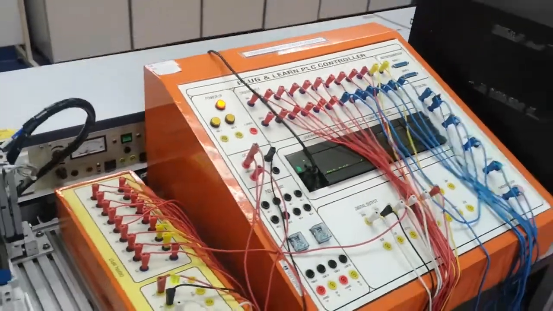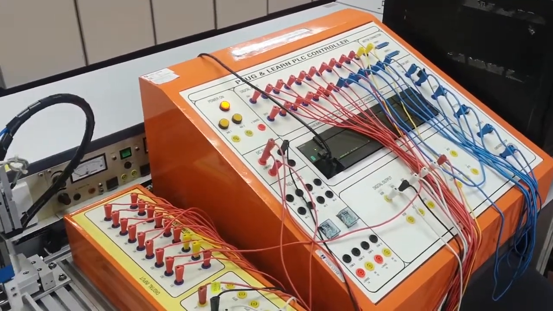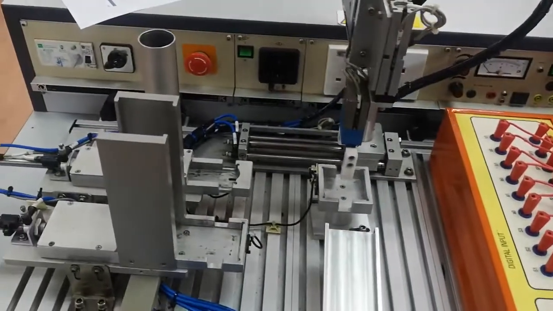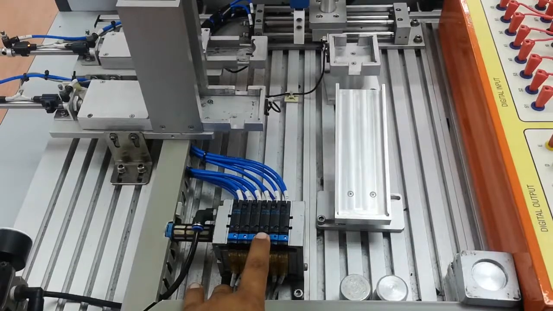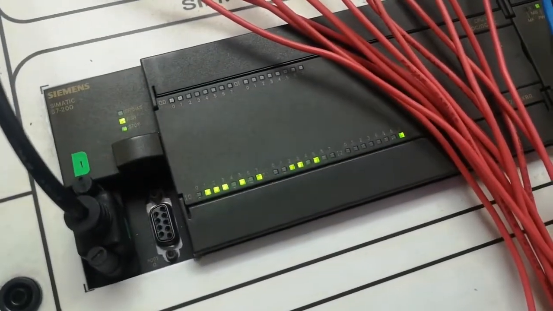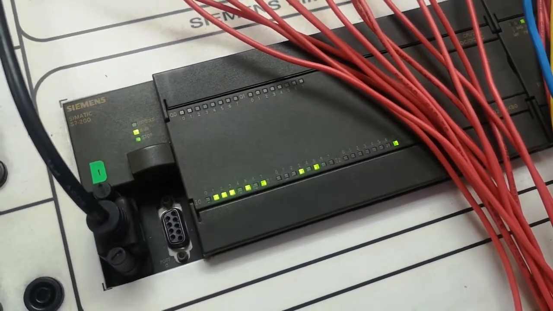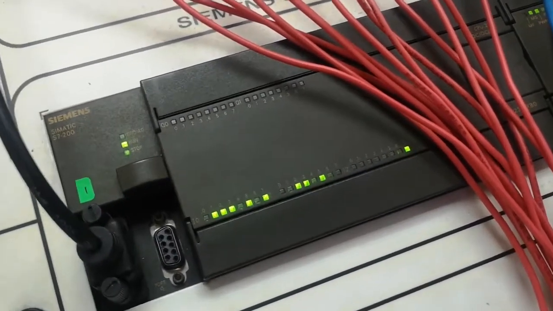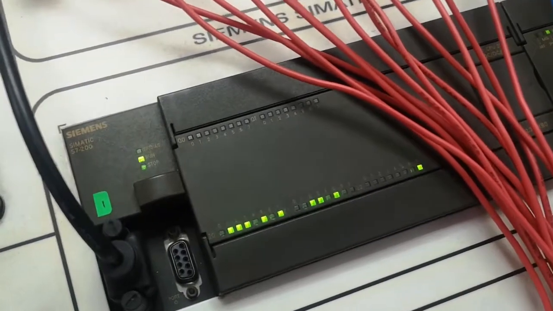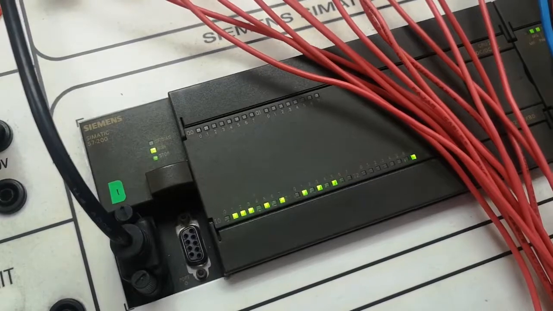You can see from here that the lamp is changing. The next one is the X-axis. Now observe here. When the X-axis retracts, the sensor is I1.1. When it extends, I1.2.